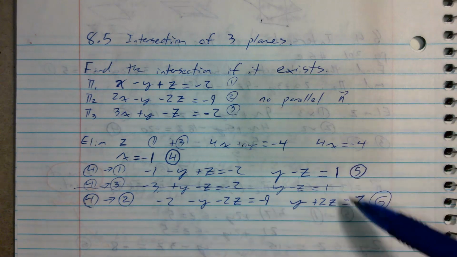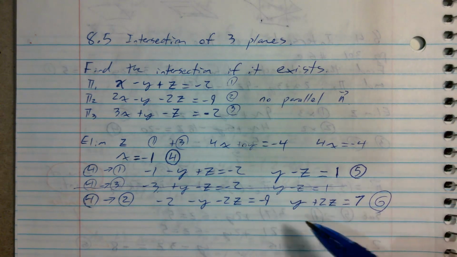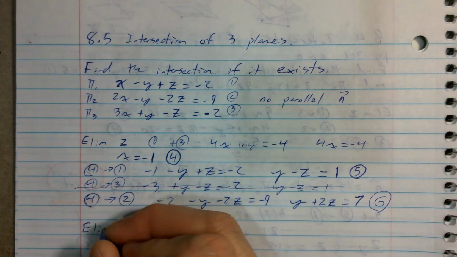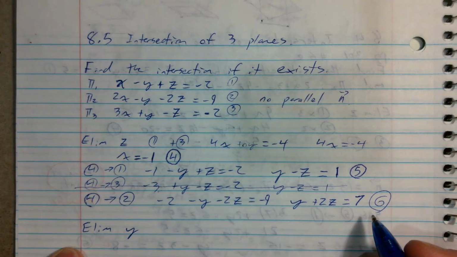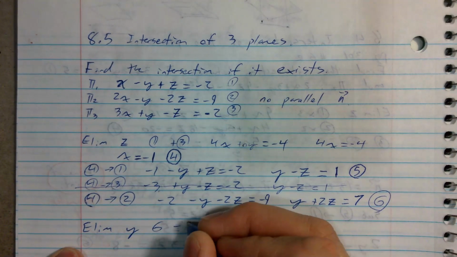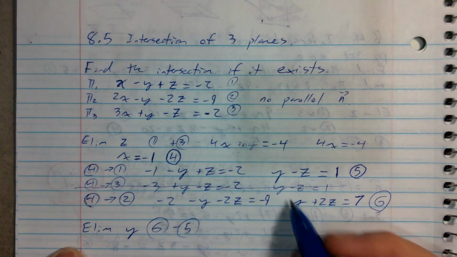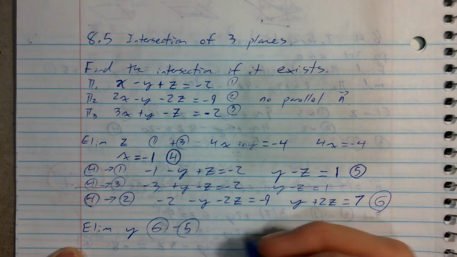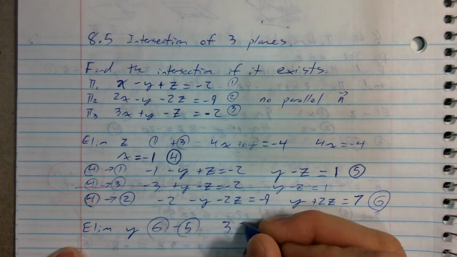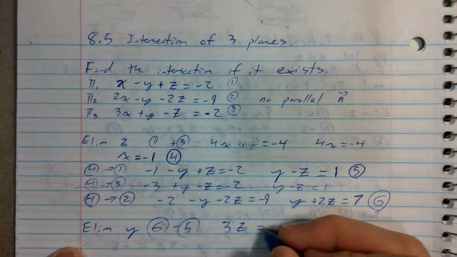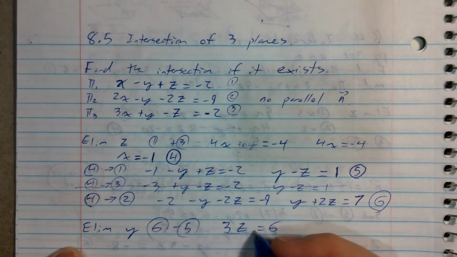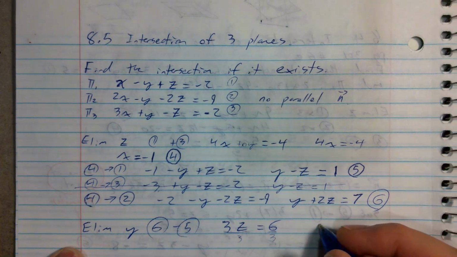And I realize now that I'm set to, let's say, eliminate y. Let's eliminate y by doing equation 6 minus equation 5. Y minus y will be 0. 2z minus negative 1z will be 3z. And 7 minus 1 will be 6. And hey, look at that. That just tells me a constant value for z.